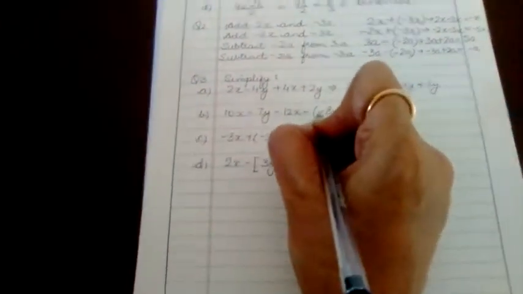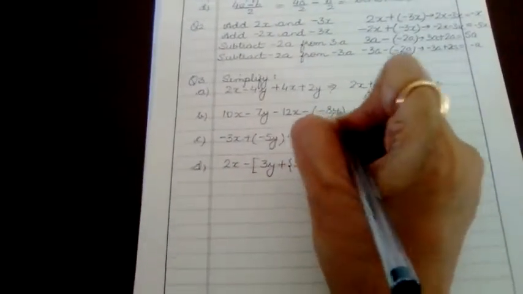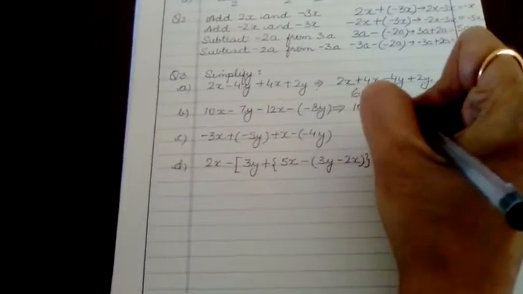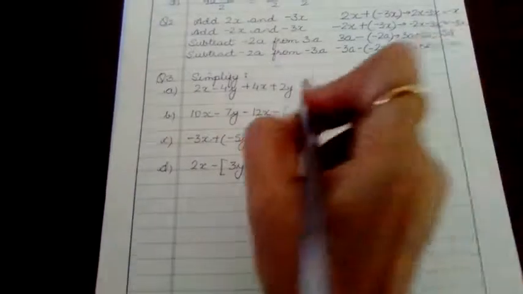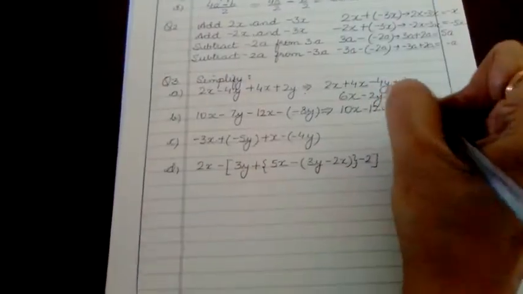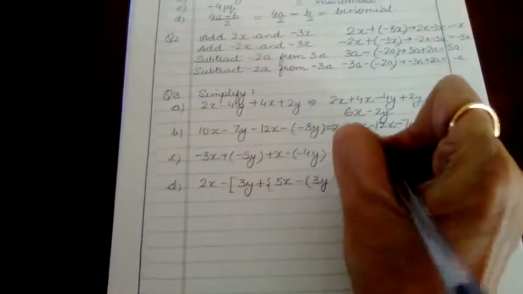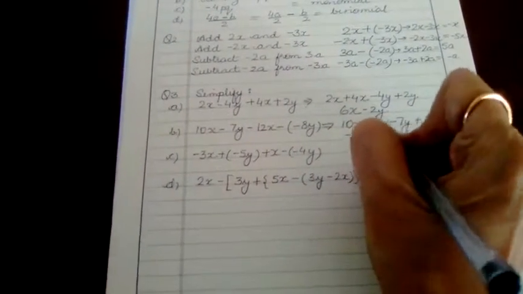We just try to solve the like terms. 10x minus 7y minus 12x minus, into the bracket, minus 8y, which gives 10x minus 12x minus 7y, this minus and minus plus 8y. So we solve this and we get minus 2x and plus y.